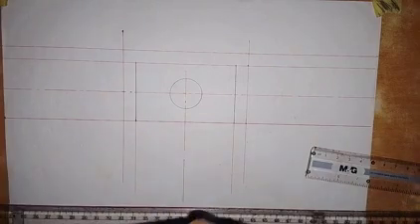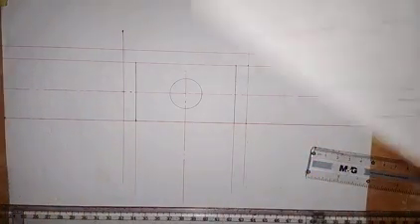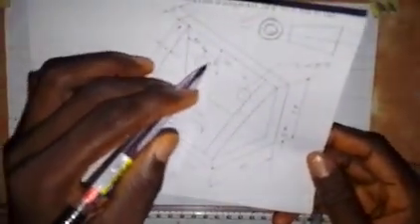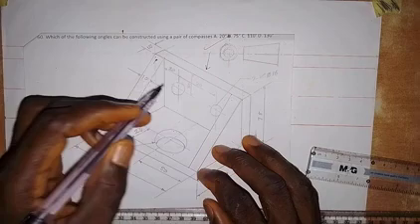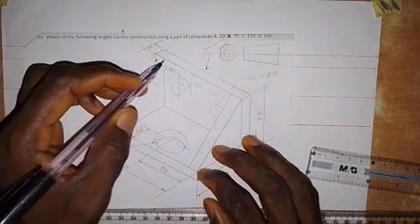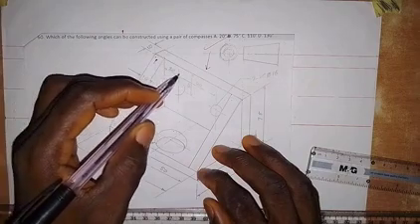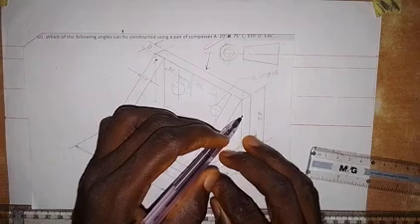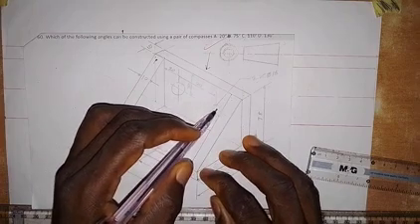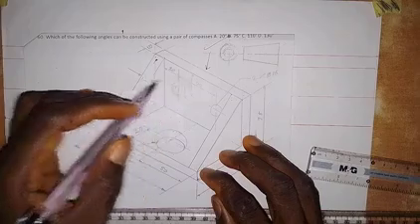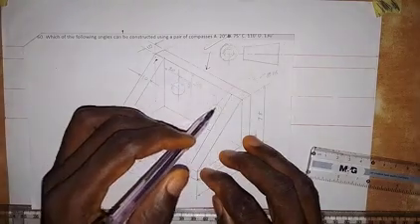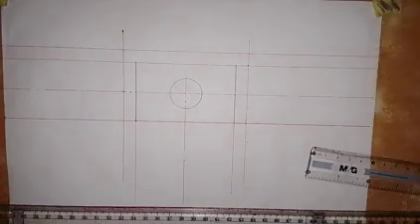For the plan, what we are left with are these two circles here. We cannot see these two holes when we are looking at the object from the top down. They will be hidden from us on this surface, so they are within this part. From this end to this center here is 20 millimeters. Same thing applies to this; from here to here is 20 millimeters. So the center lines of the two circles are 40 millimeters apart. The diameter of these two circles is 16, so the radius is 8.